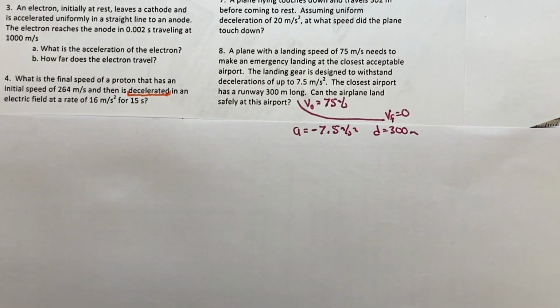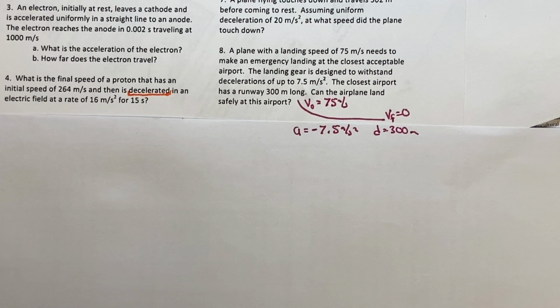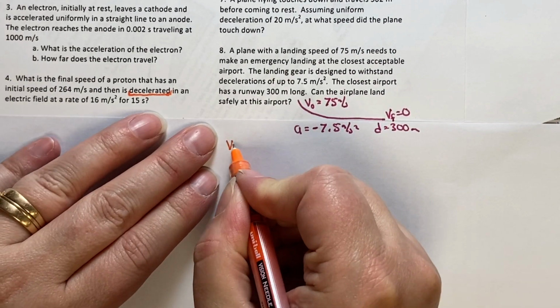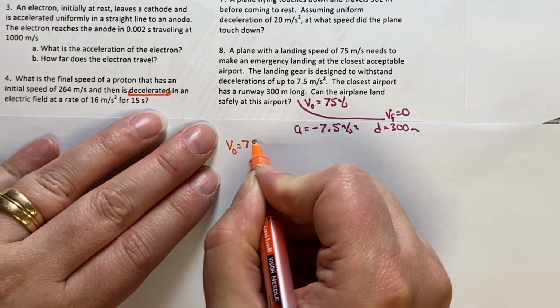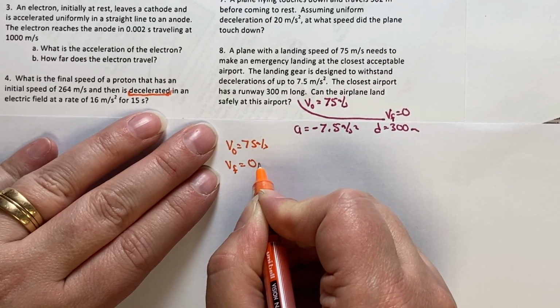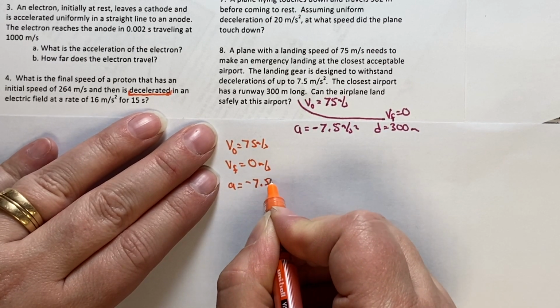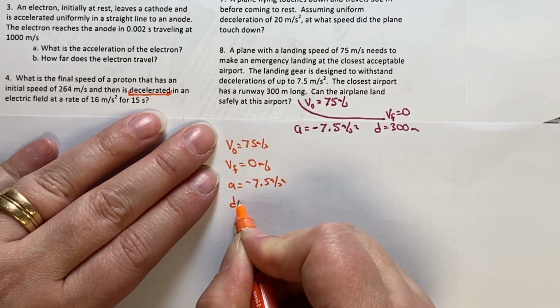Maybe at this point, hopefully you're asking yourself, well, I've got all these givens, but what's my unknown? The question is, can the airplane land at this airport? So you have to choose which is your unknown. You may decide to say, well, my V original is 75 meters per second, my V final is 0 meters per second, my acceleration is negative 7.5 meters per second squared.